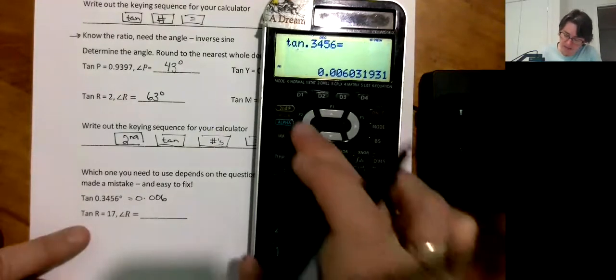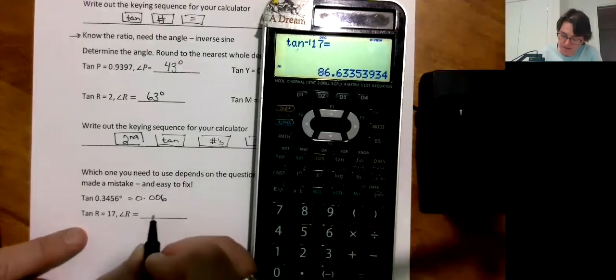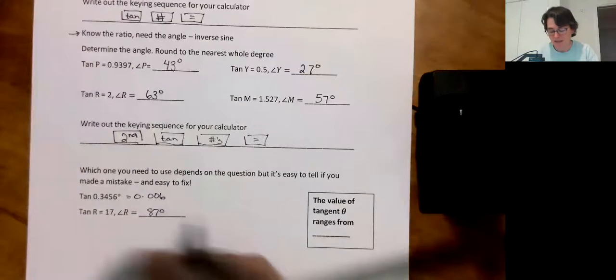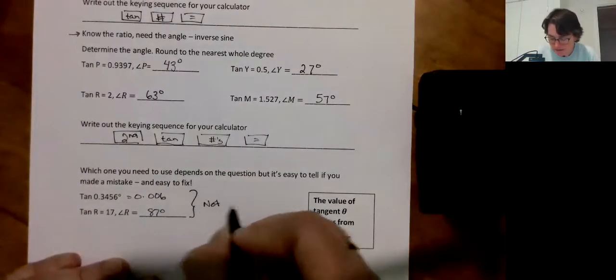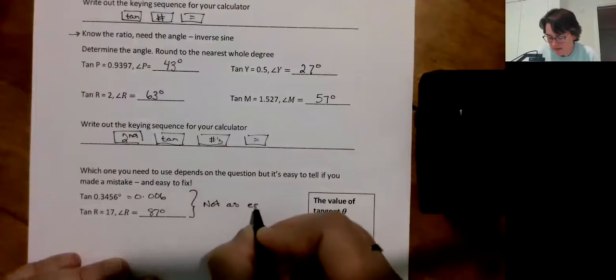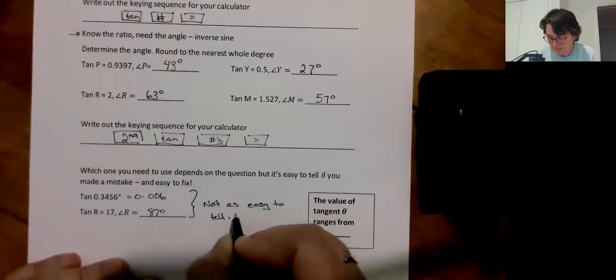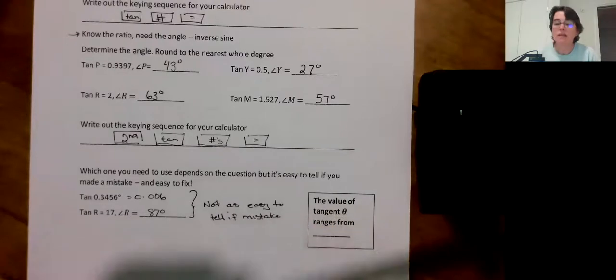And if we go second tangent 17, 86.6, so 87 degrees. So I guess my point here is, it's not as easy to tell if you made a mistake. But look at the triangle, look at the question you're actually working on, and it's going to help you.